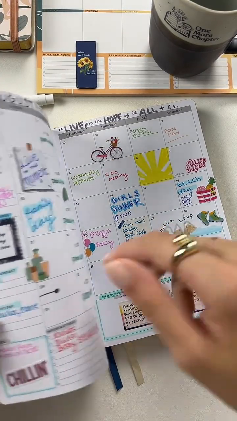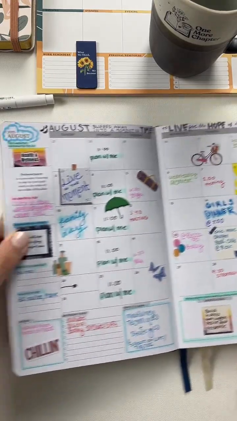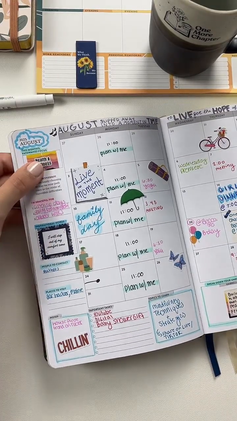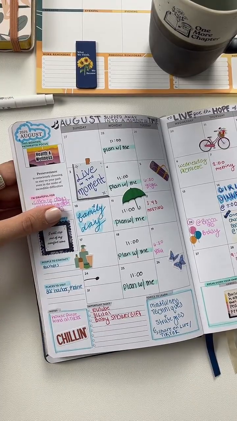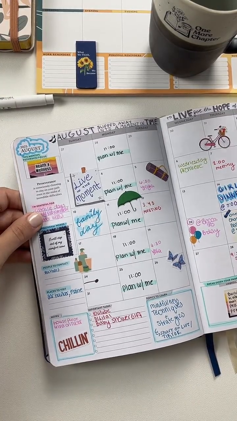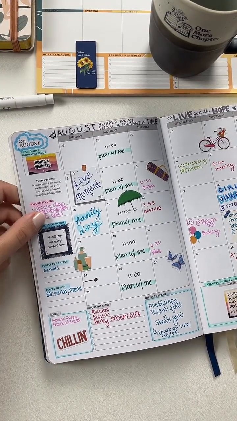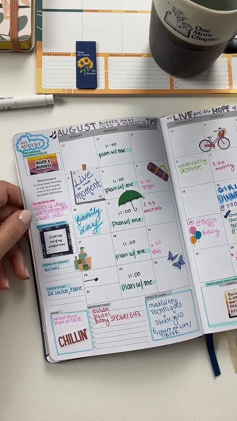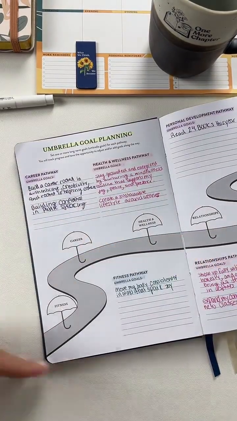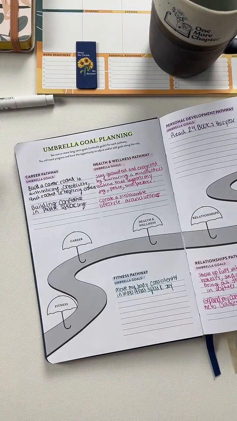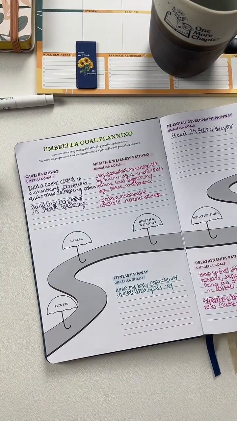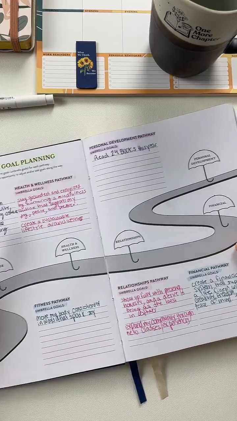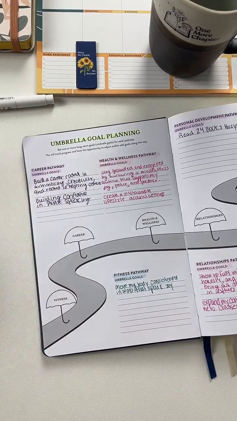But I want to take a step back and approach this as though this is not completely filled out yet, okay? So when you are approaching your monthly calendar, I want you to take a step back and start by thinking, what pathway, what area of my life needs more attention this month? It can be any of these pathways. You can always list out more than one.